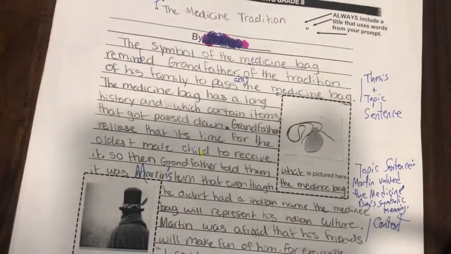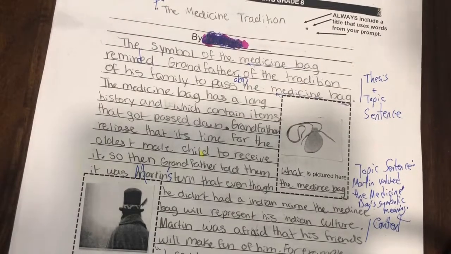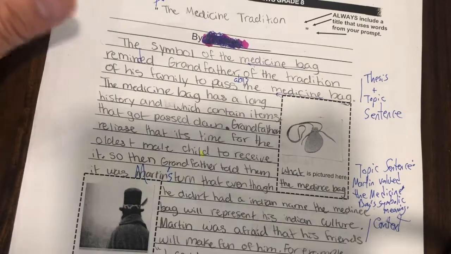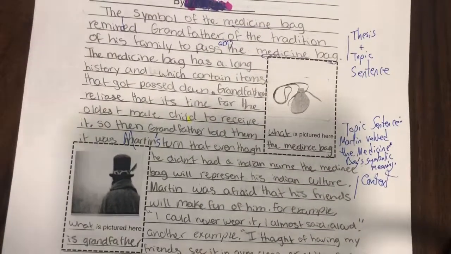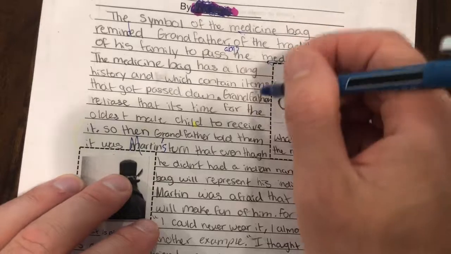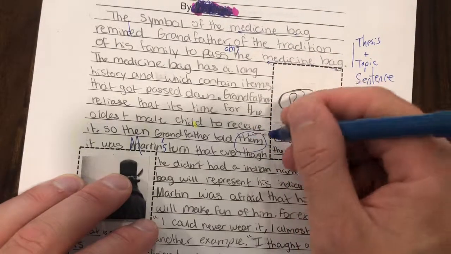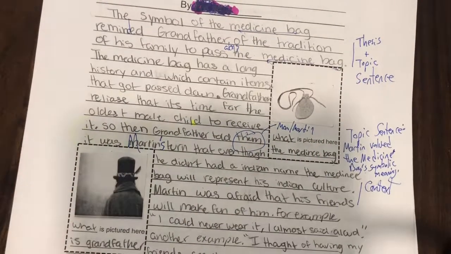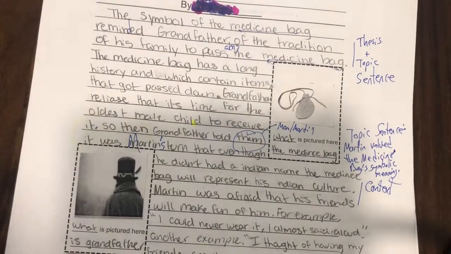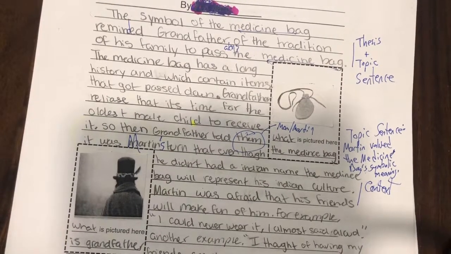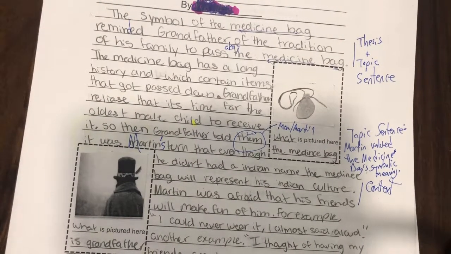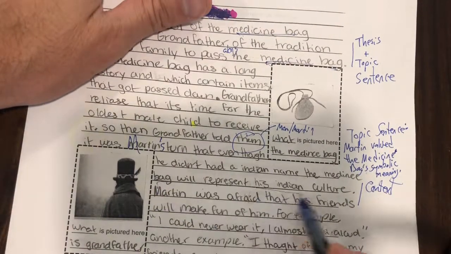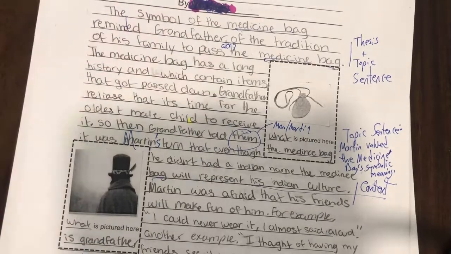Let's read here. The medicine bag has a long history of which contains items that got passed down. Grandfather realizes that it's time for the oldest male child to receive it. So then grandfather told them, being the family, I would be more specific here, told them, specifically, Mom and Martin, etc. It was Martin's turn that even though he didn't have an Indian name, the medicine bag will represent his Indian culture. I like that quite a bit. So maybe this is the end of the first paragraph? I'm not sure.